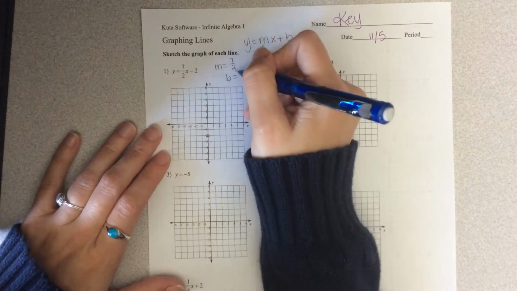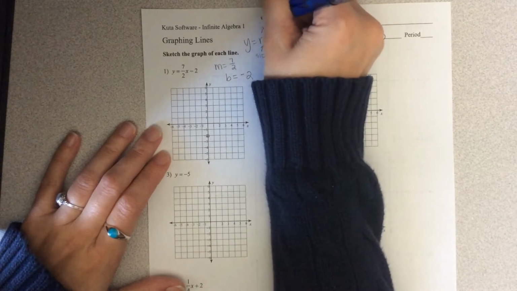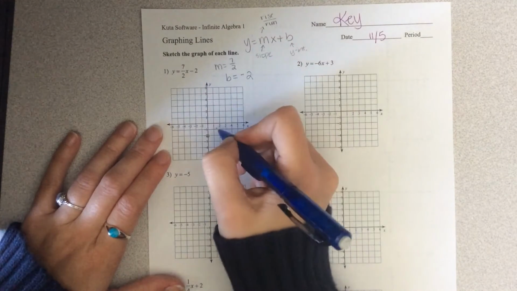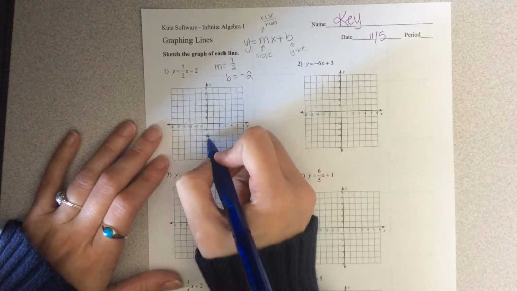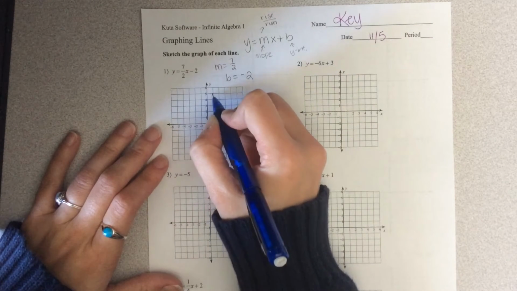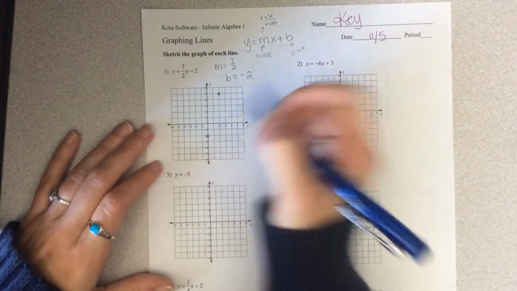So since the slope is 7/2, remember slope is rise over run. We'll write that up here. We're going to rise 7 and run 2. And we always go to the right. So we're going to go up 1, 2, 3, 4, 5, 6, 7, and then over 2 and put a point there at 2, 5.